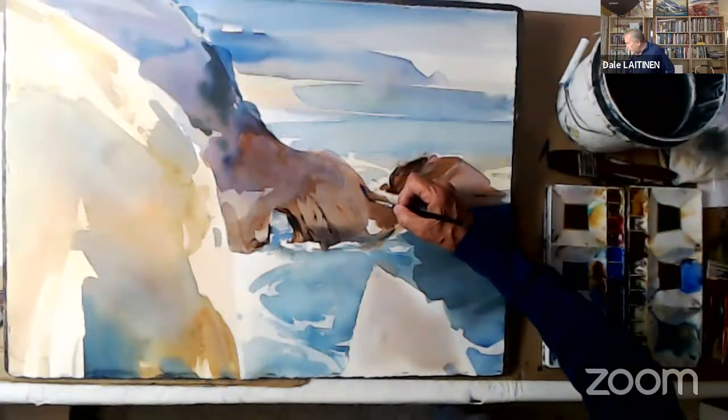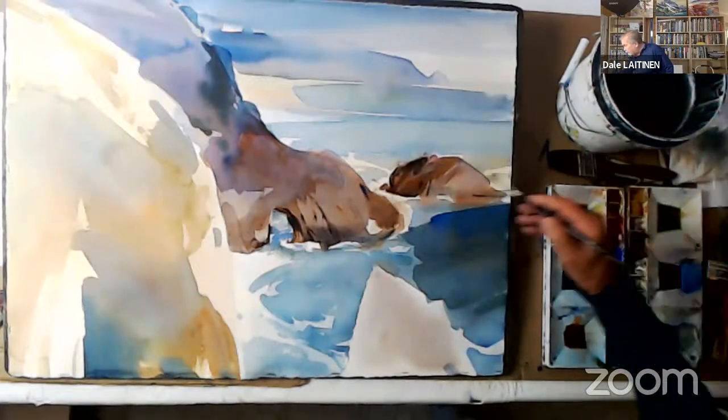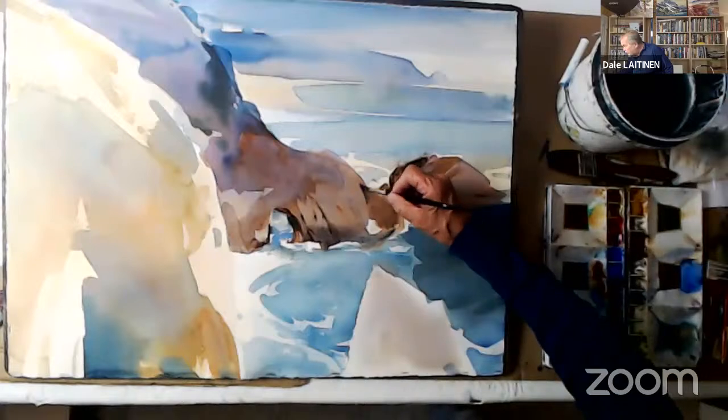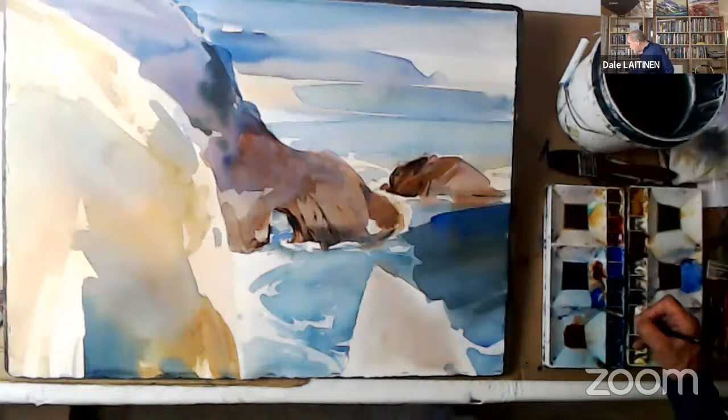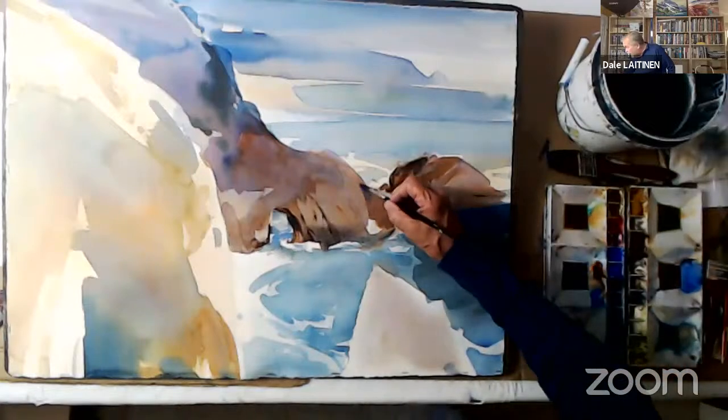So the colors, I'm just working the same old colors, the quin burnt orange. Sometimes I throw in some neutral tint if I need it to neutralize the gray colors down.